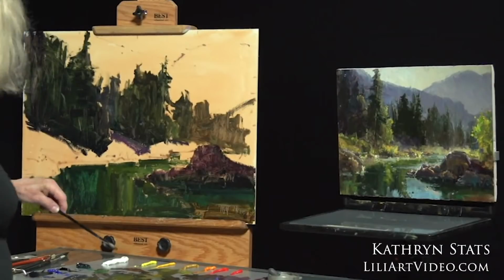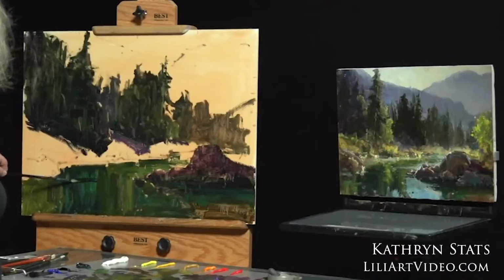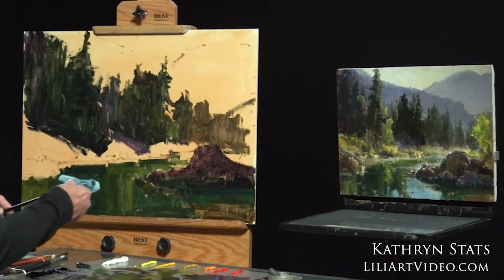It isn't helping. The black. I better let that set up a little now so I can get some actual paint on there.